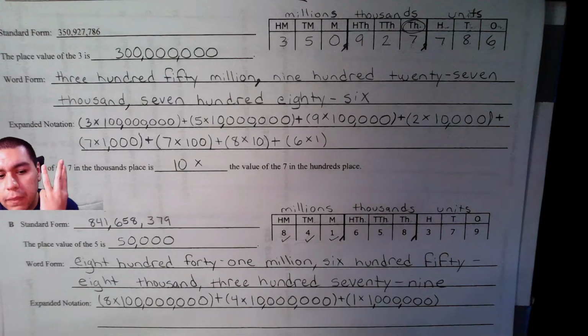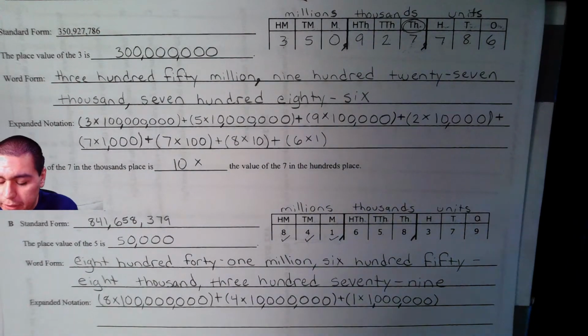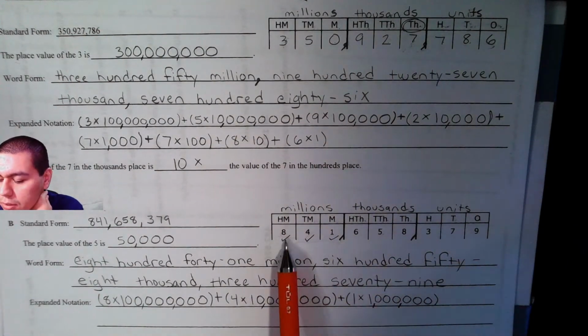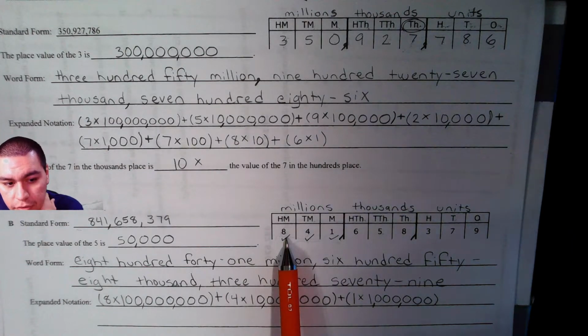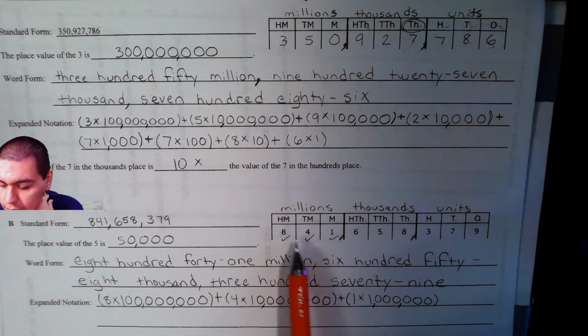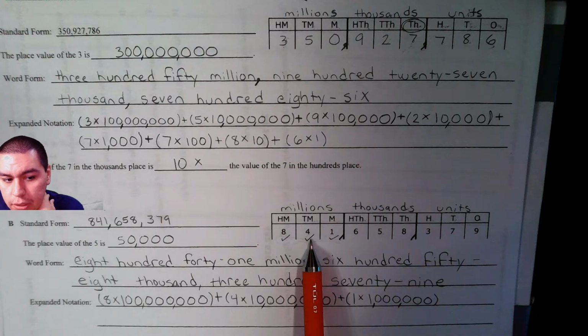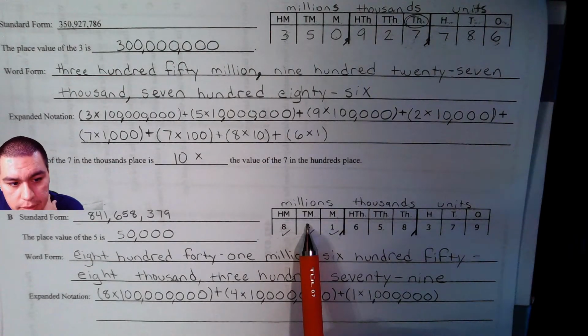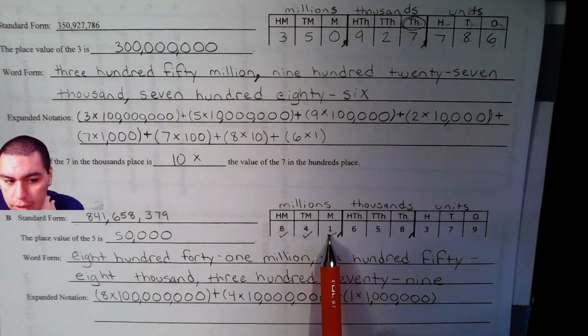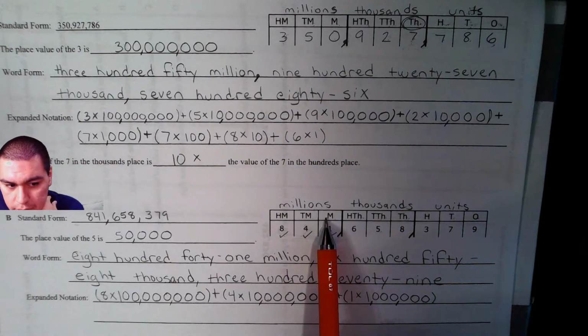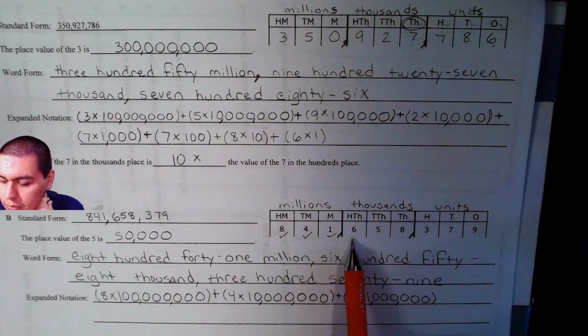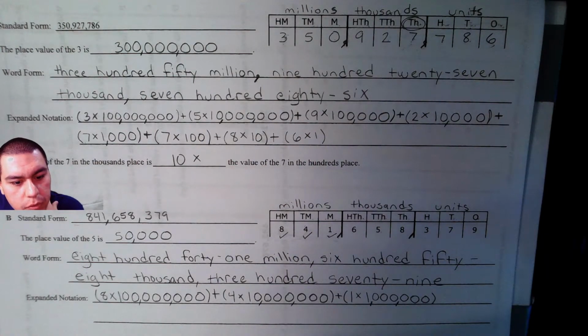We've got 3 digits now in our expanded notation. We did the 8 in the 100 millions place. We did the 4 in the 10 millions place. We did the 1 in the millions place. Who can tell me what number comes next? What would be the next digit we should add? Ezekiel?